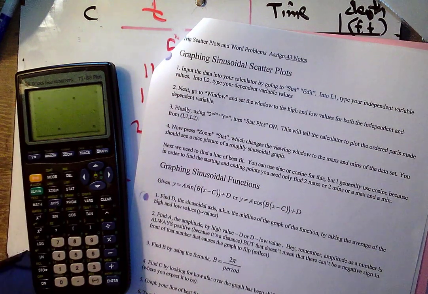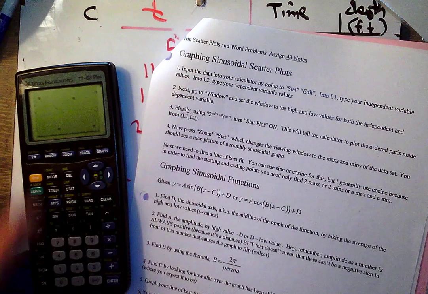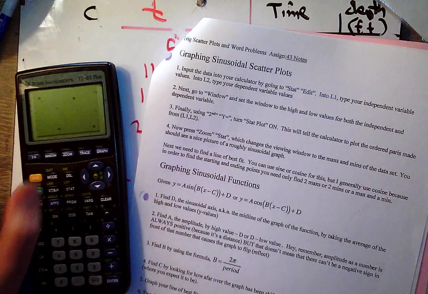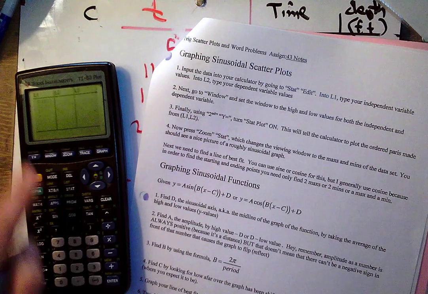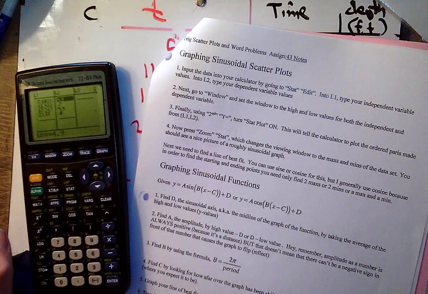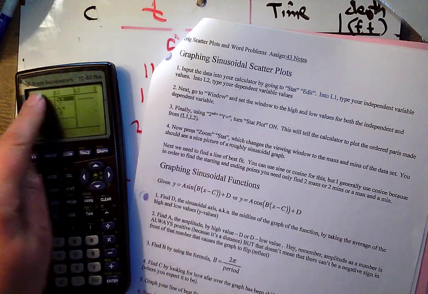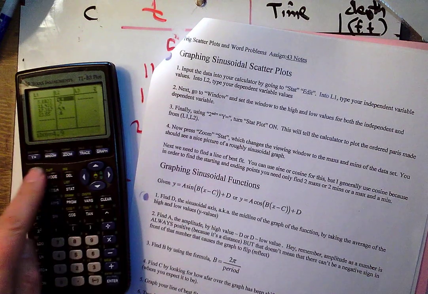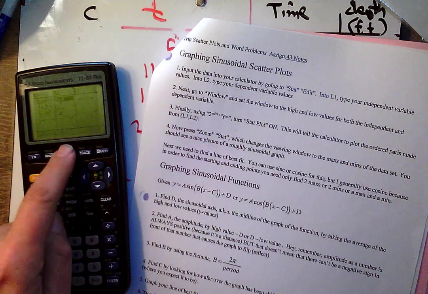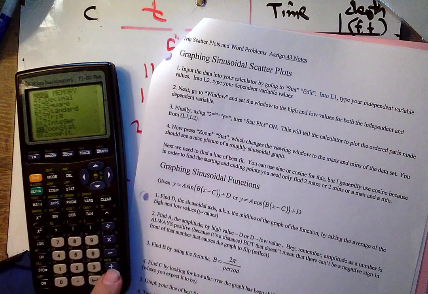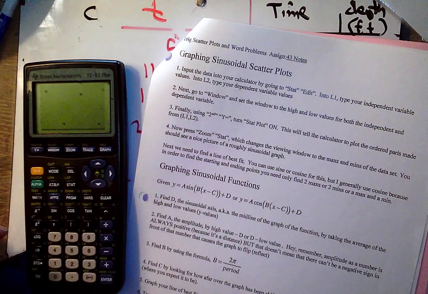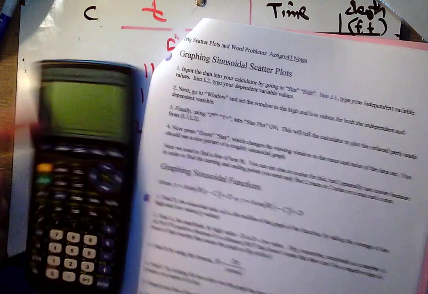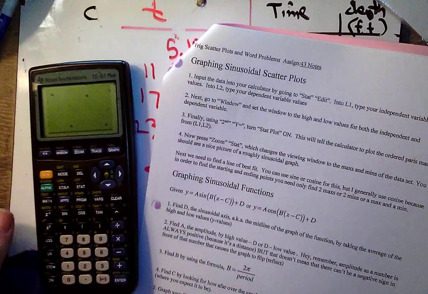Zoom stat will automatically form the viewing window that fits the data you typed into list 1 and list 2. Always. So whatever you type in these, if you do zoom stat, you'll automatically get the viewing window to contain your data. And so I like zoom stat a lot. Okay, so we've got these points plotted.